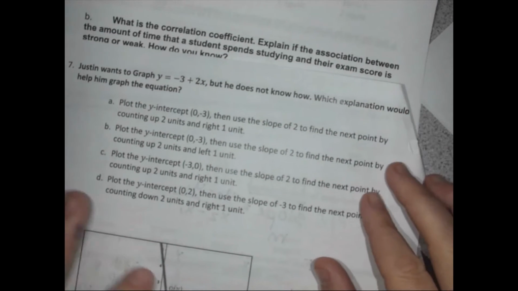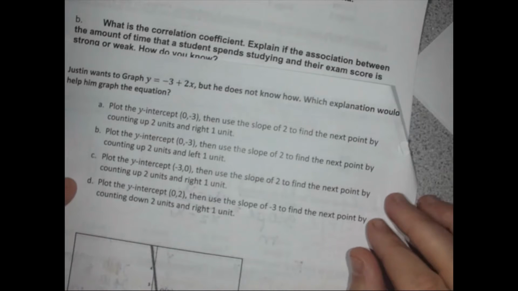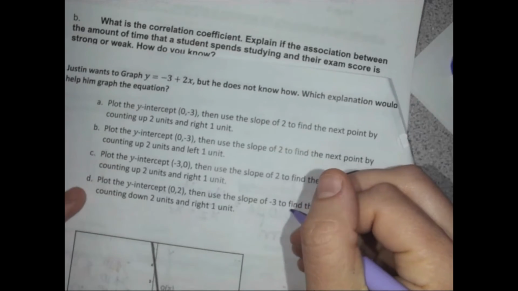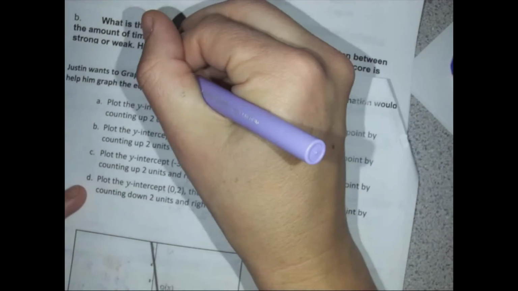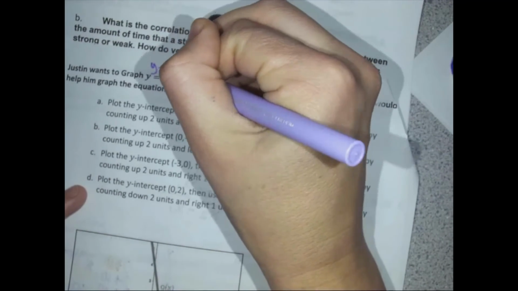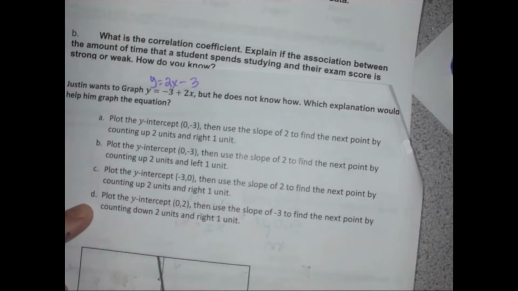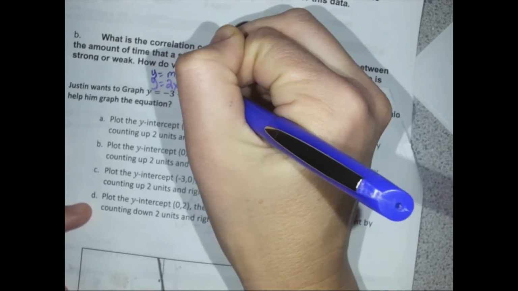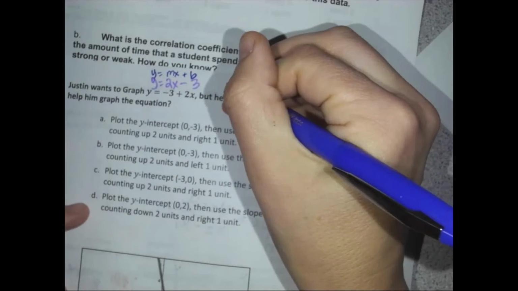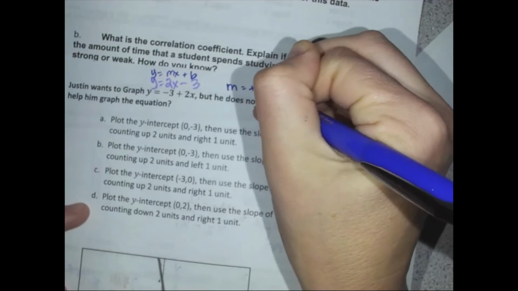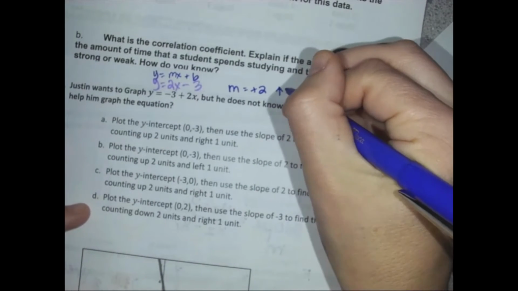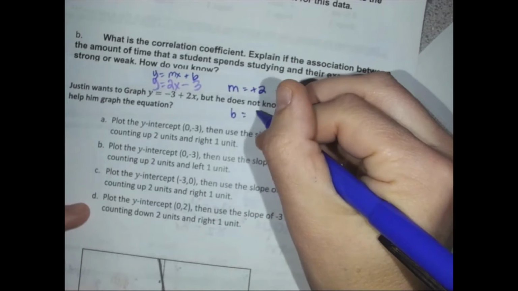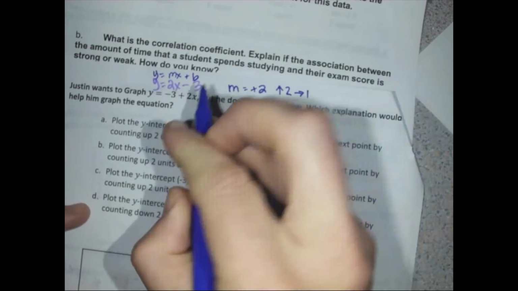Justin wants to graph -3 plus 2x, but he does not know how. Well, first off, Justin, I'm mad that you didn't put this into y equals mx plus b. So it's actually y is equal to 2x minus 3. It needs to be in y equals mx plus b. And we're going to annotate mx plus b so that we have an m, a slope that is positive 2, which means it goes up 2 and over 1. We have a b, a y-intercept, in which it crosses the y-axis at 0, -3.